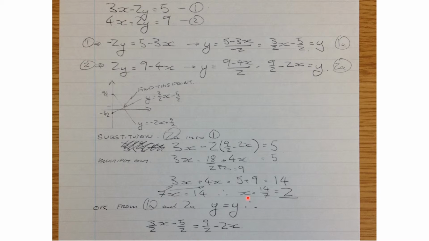So if we just divide both sides by 7, 7x divided by 7 is just x, and 14 divided by 7 is equal to 2. That gives us x equal to 2. Okay, so that's the substitution method. That gives us one of the variables, x.